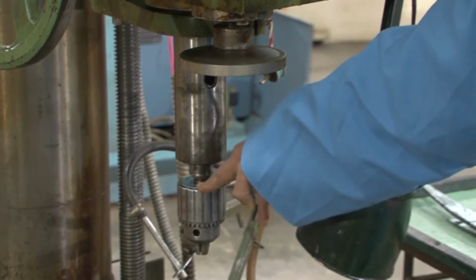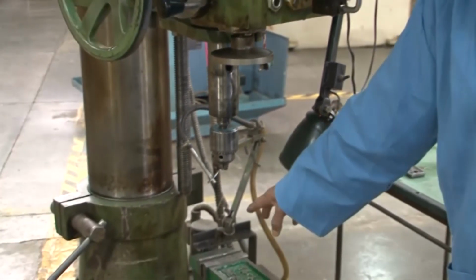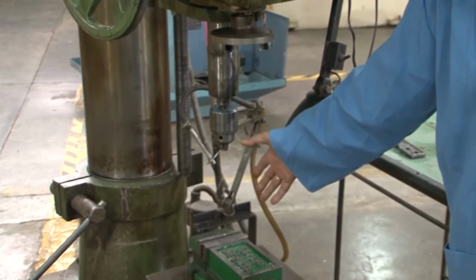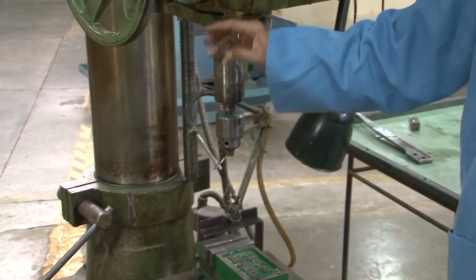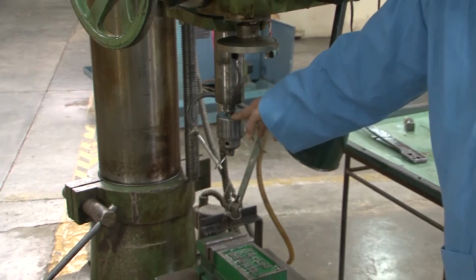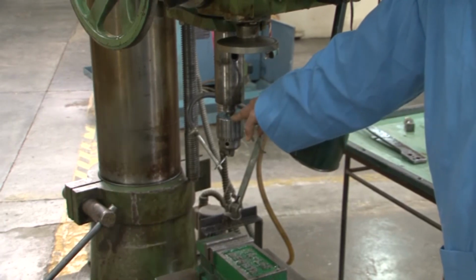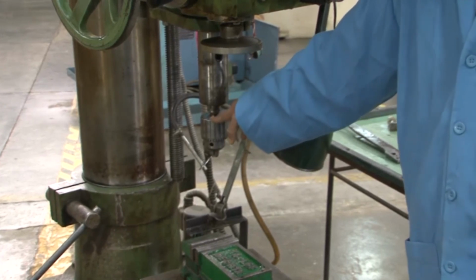In this case, it is the drill, and the workpiece is fixed on the table, which is mounted on the vise, the tool vise. So, here when the machine is switched on, the spindle rotates. That rotation can be changed depending on the required rotation of the drill.